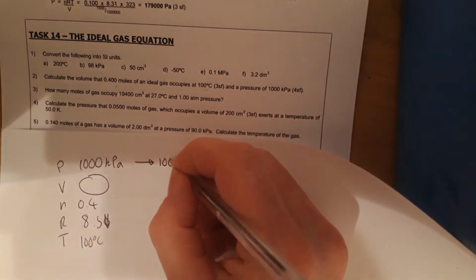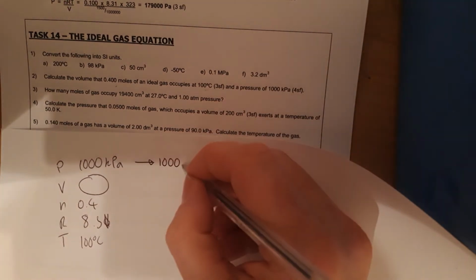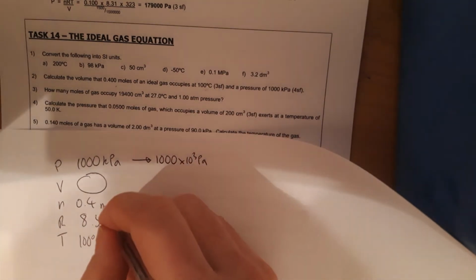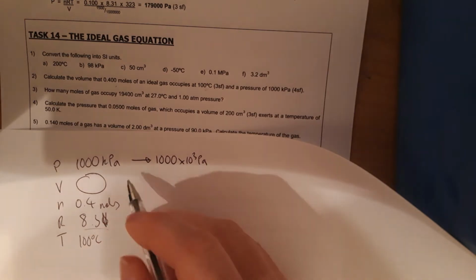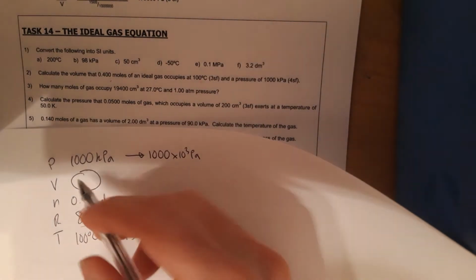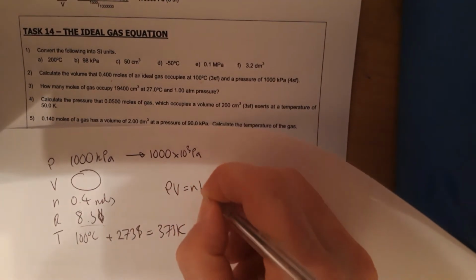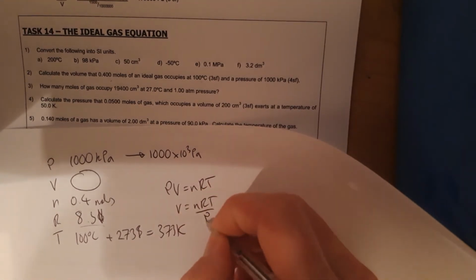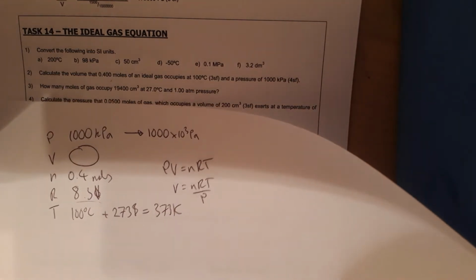So that's 1,000 kilopascals, which is 1,000 times 10 to the 3 pascals. N is 0.4 moles, I'm happy with that. 8.31 joules per mole per Kelvin, I'm happy with that. 100 degrees C, you add 273 to turn it into Kelvin, so that's 373 Kelvin. Now you are good to go. They want me to work out V. So you go PV equals nRT. To work out V, V equals nRT divided by P. You plug those numbers in, you get the answer. I'm not doing that for you, your answers are in the back.